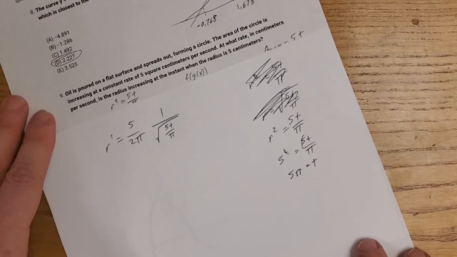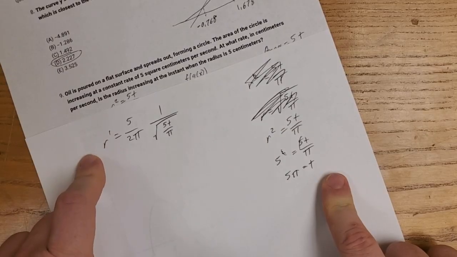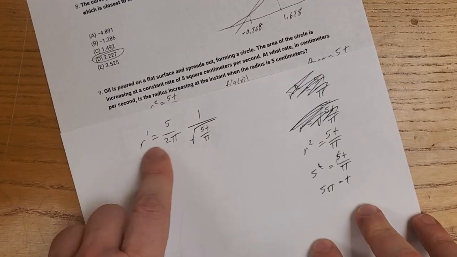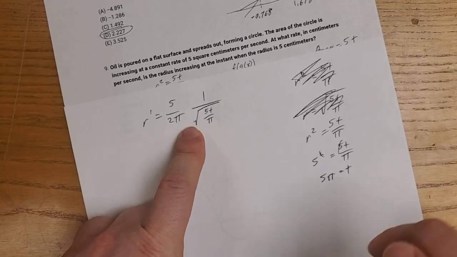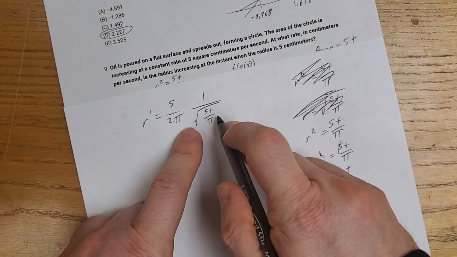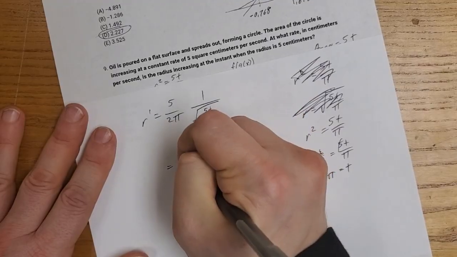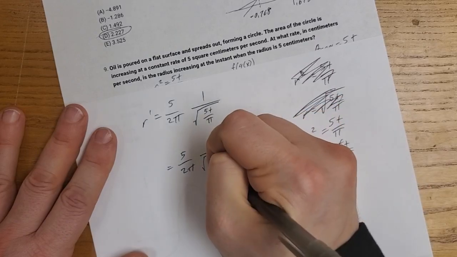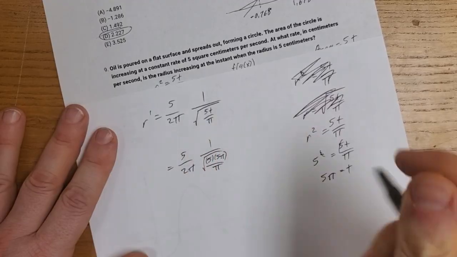We wanted to know at that time, what is the derivative, the rate that the radius is increasing, the derivative of the radius at that time. So now that we have this and we have this, we can take this value for t and feed it into that equation that we got, which will be 5 over 2 pi, 1 times the square root of 5 times 5 pi over pi.